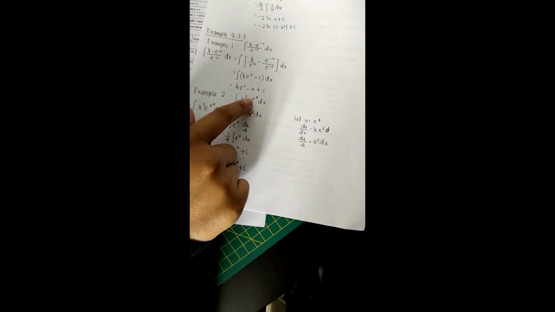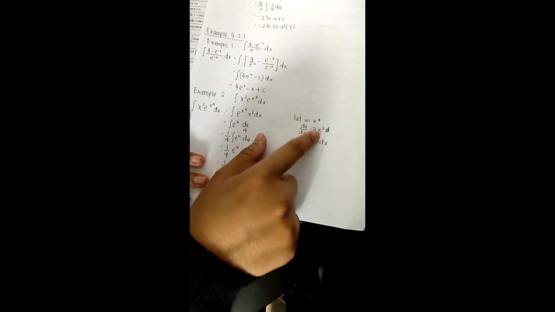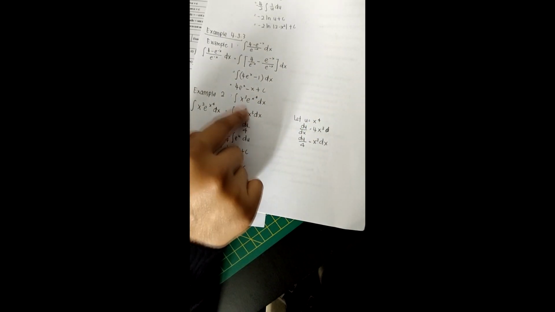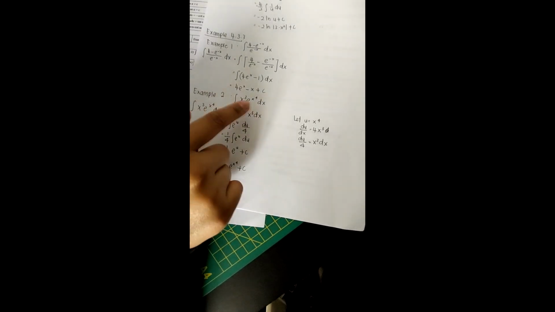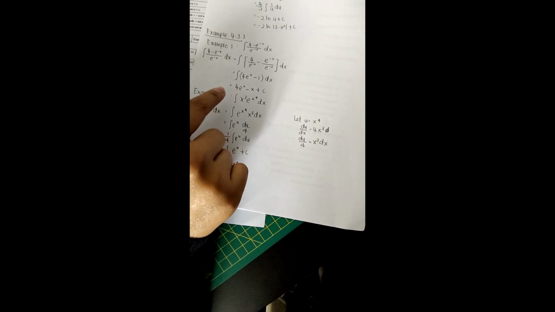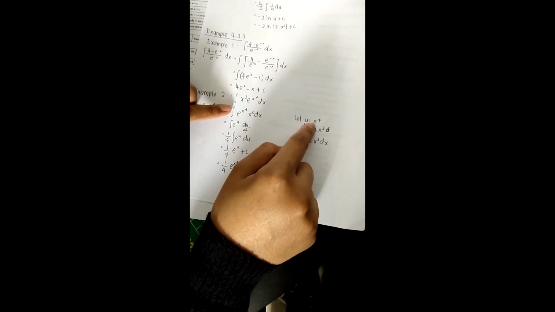If we look at x to the power of 4, if you let u be that, it has x cube, which you can simplify with dx. So like that. To identify what to let u be, make sure what you let u be will benefit what is in your original equation. So we let u be x to the power of 4.